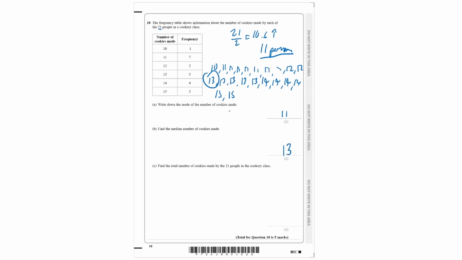Find the total number of cookies made by the 21 people in the cookery class. So we simply multiply the number of cookies by the frequency. So first off, we have 10 times 1 plus 11 times 7 plus 12 times 2 plus 13 times 5 plus 14 times 4 plus 15 times 2.